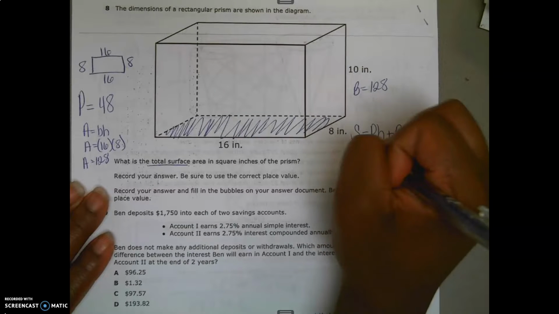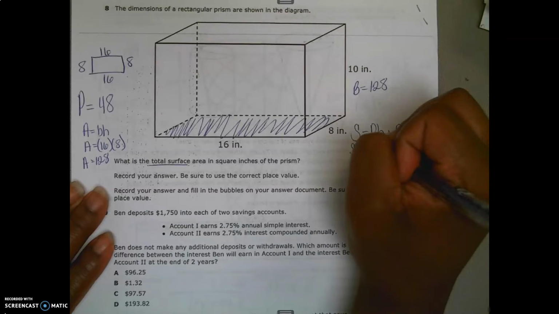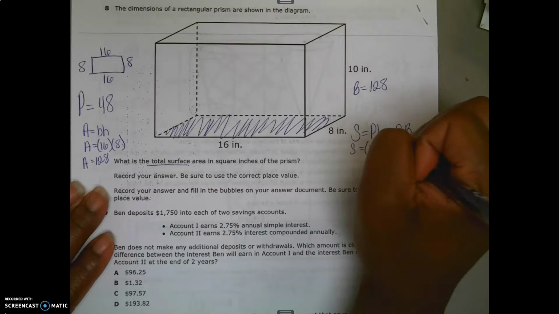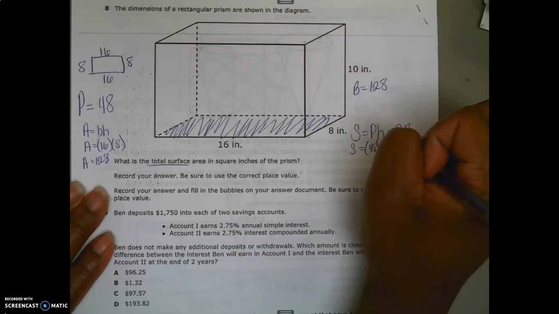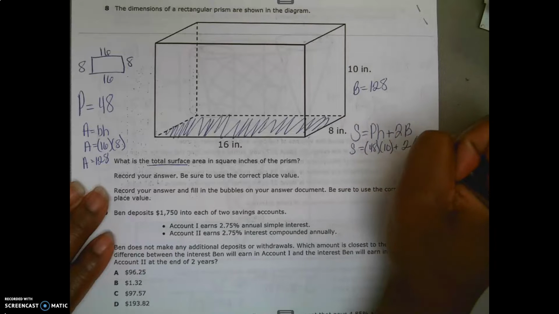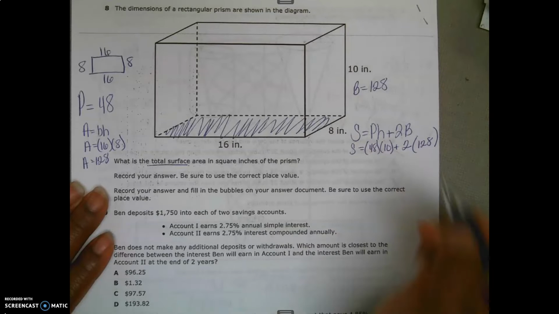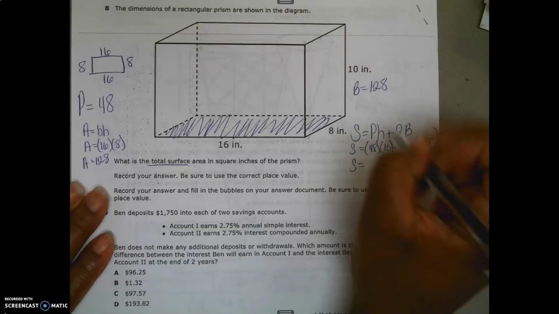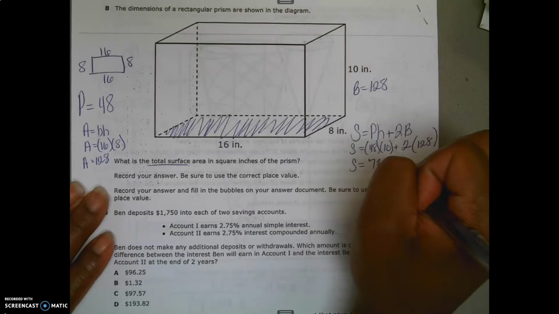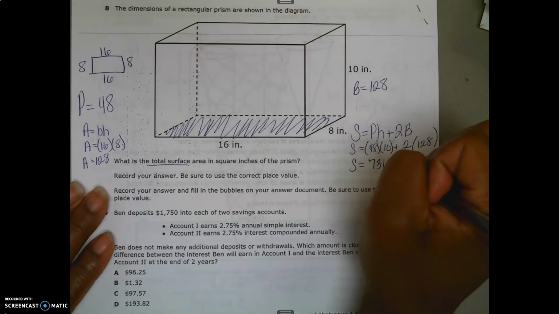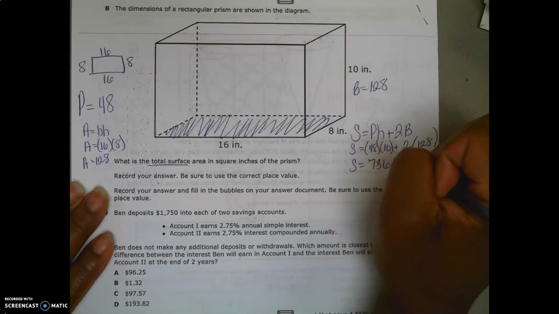Now I can substitute my numbers in, and I have 48 times 10 because the height of the prism is 10 from base to base, plus 2 times 128. When I add that all together in the calculator, you get 736 square inches.